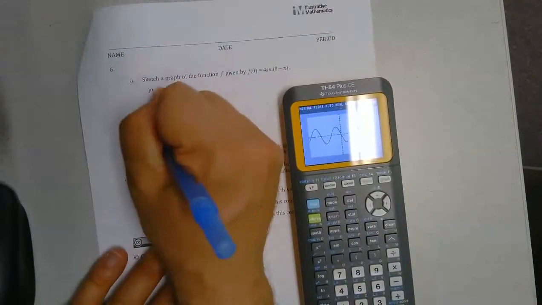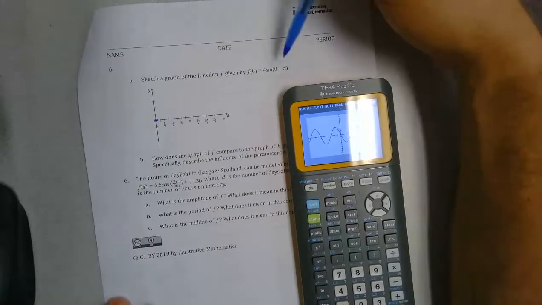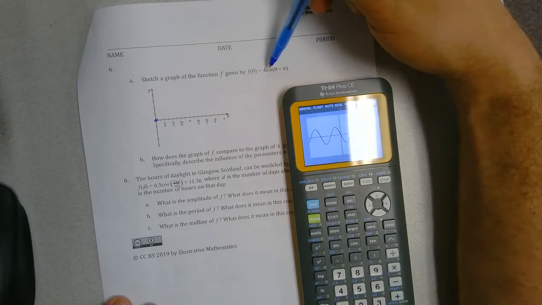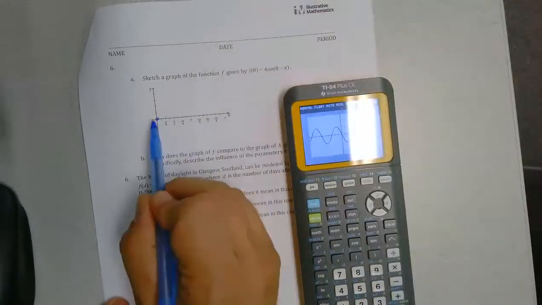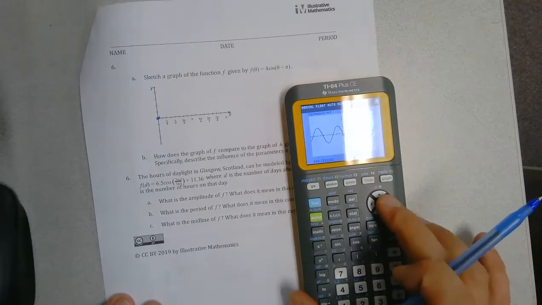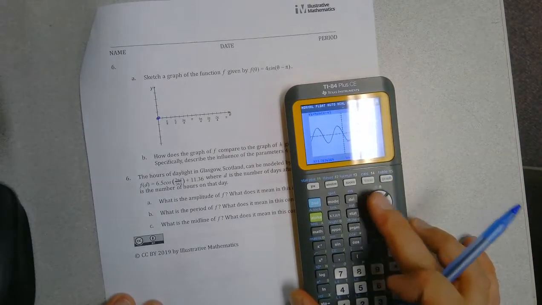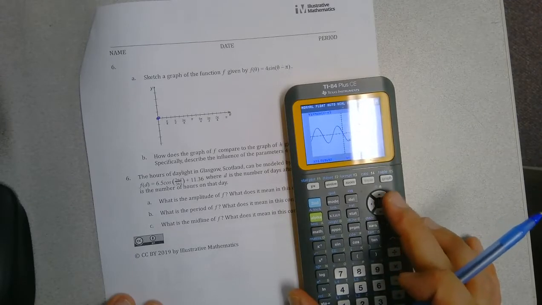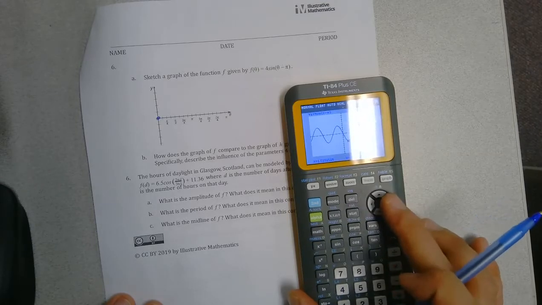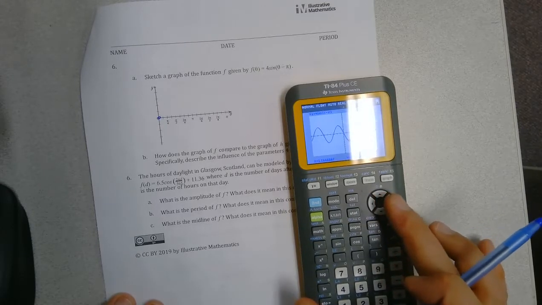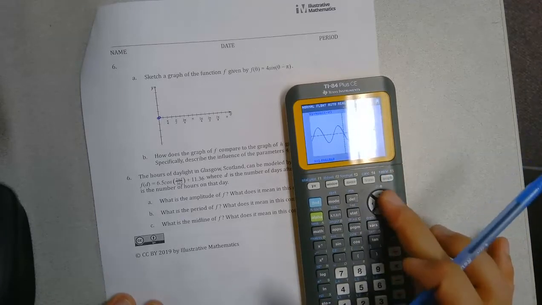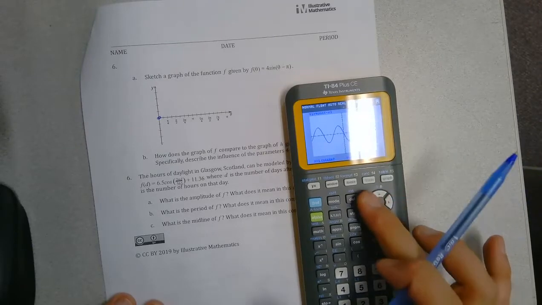So I noticed that the graph started at 0, and then the minus pi, remember the sine function, is going to be 4 times as long, so the period is going to be 1, 2, 3, 4 there. And if I trace this, we're at our lowest point here, looks to be at about negative 4, which would be negative 4, at pi over 2.